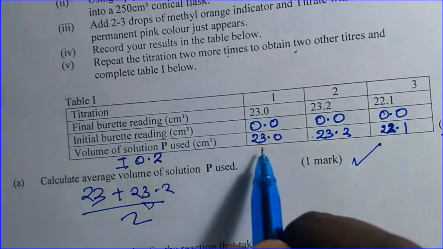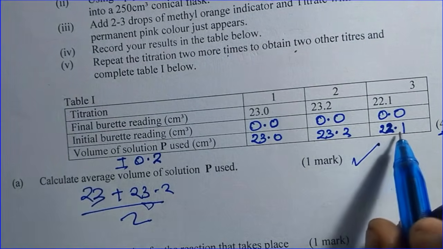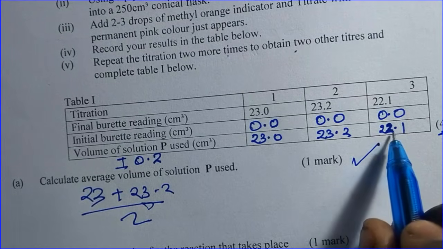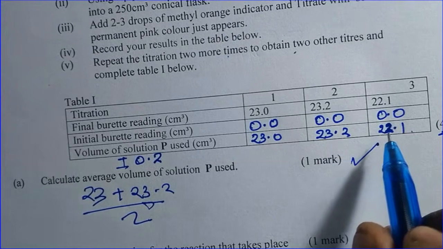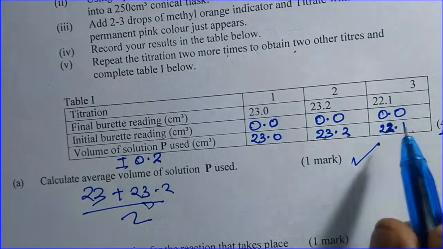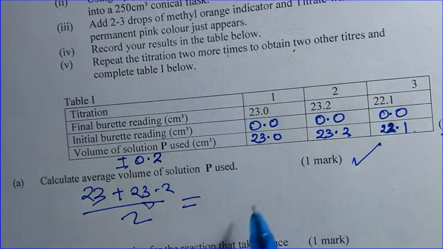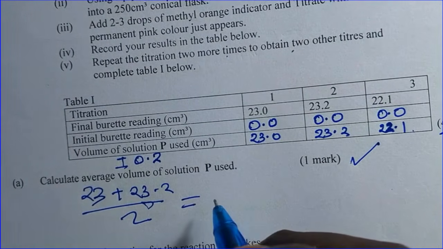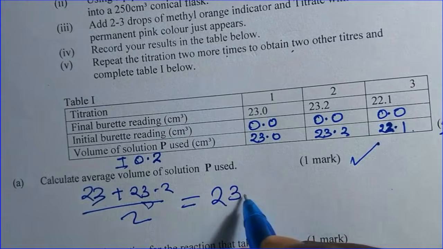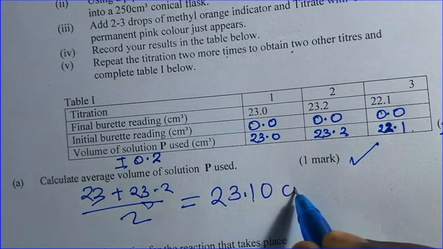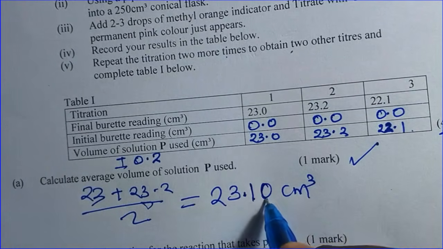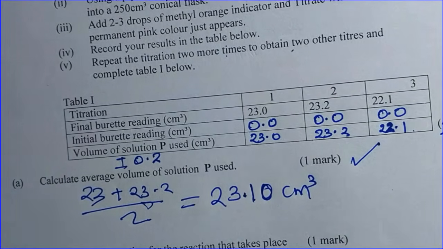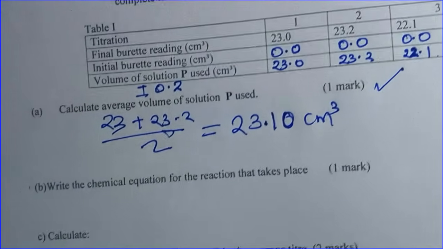But if you do the average with 3, because this one is outside, 22.1 to 23.3 is a long range. There are so many values inside there. Therefore, you will get the average as 23.10 centimeters cube. We add this 0 to balance 2 decimal places as required for the average.